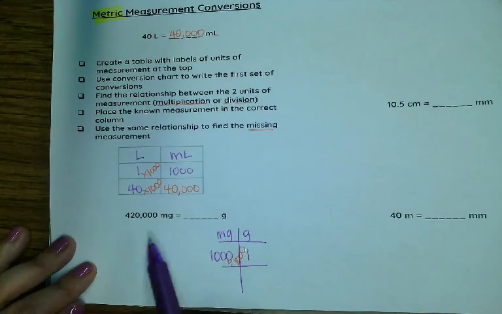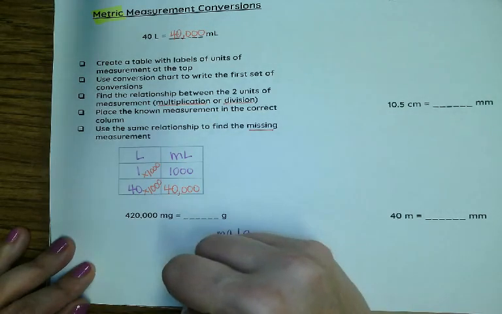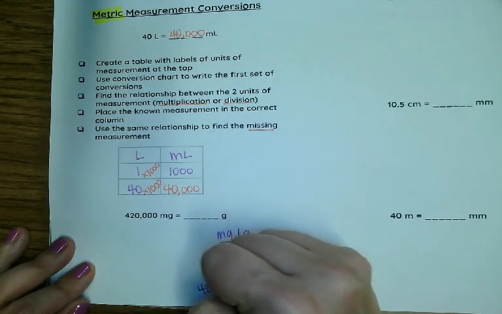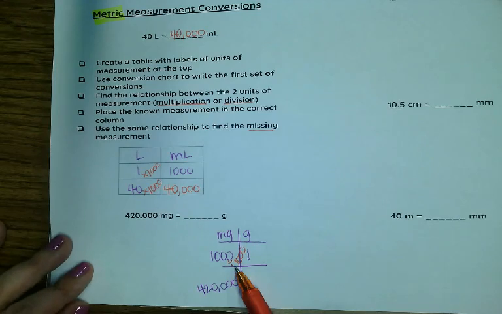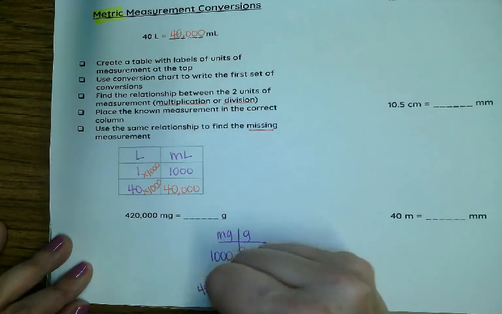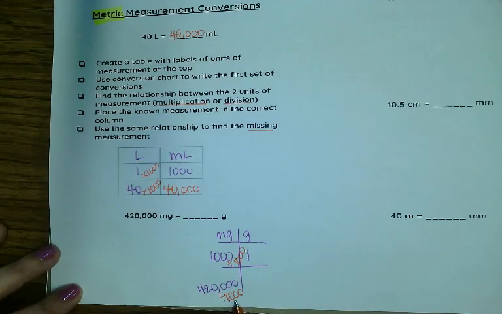The next step is to take the information from the problem and put it on the table. So this is 420,000 milligrams. I'm going to put that in the milligrams column. And now I need to go back to that relationship from the first row, which is to divide by 1,000. And now I want to talk to you about a rule that we studied a few times this year, and remind you of when you are dividing by multiples of 10 or multiplying by multiples of 10.